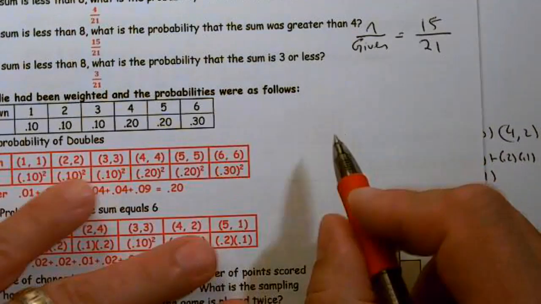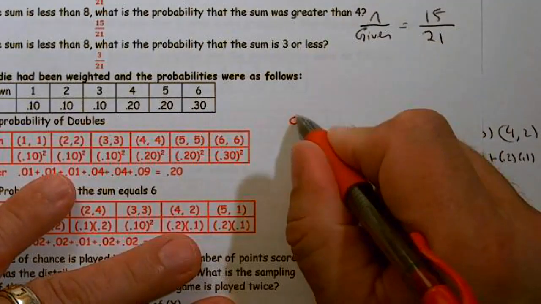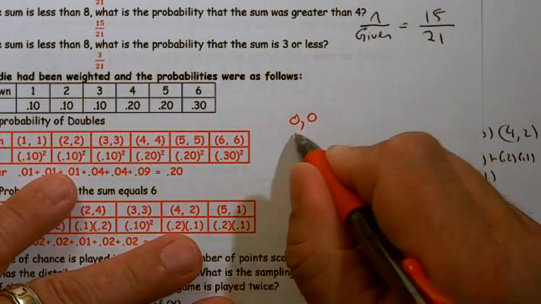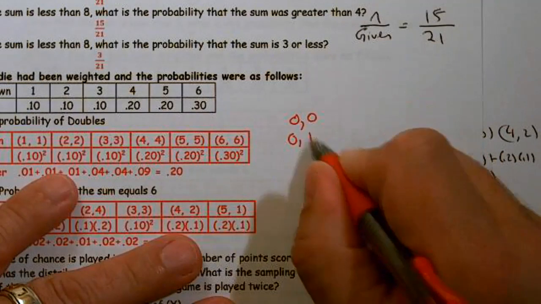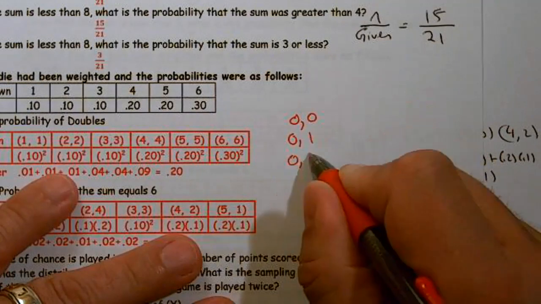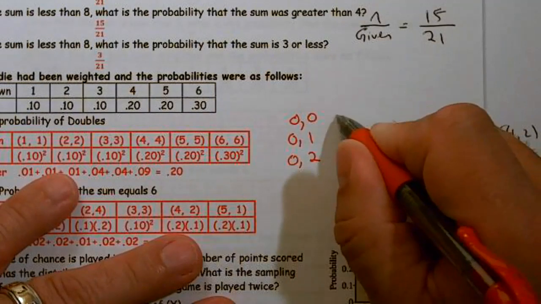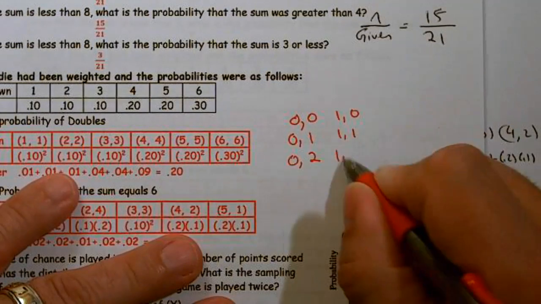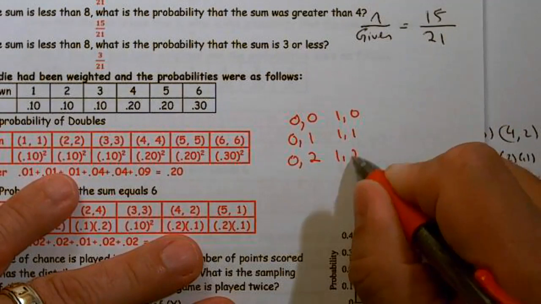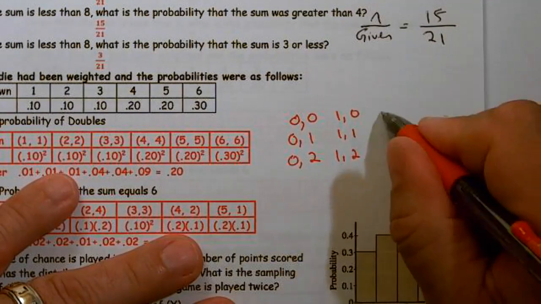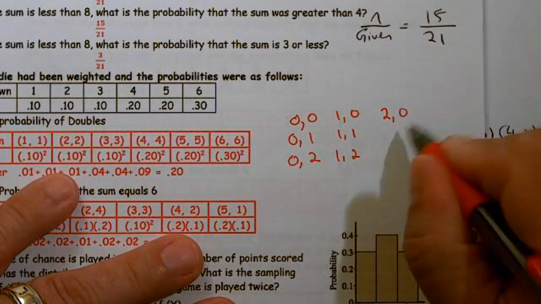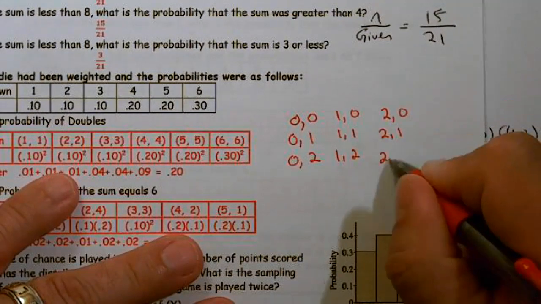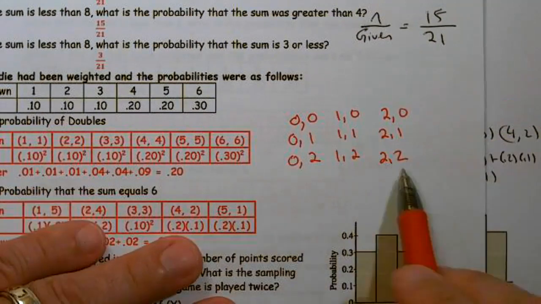The first game I play, I could get 0 points. In the second game, I could get 0 points. Then 0 points for the first game, 1 point for the second. 0 points for the first game, 2 points. 1 point for the first, 0 for the second, 1 for the first, 1 for the second, 1 for the first, or 2 for the second. I could get 2 points the first game and have a bad second game and get no points. 2 points then 1 point, or I could get the maximum, which would be 2 and 2.